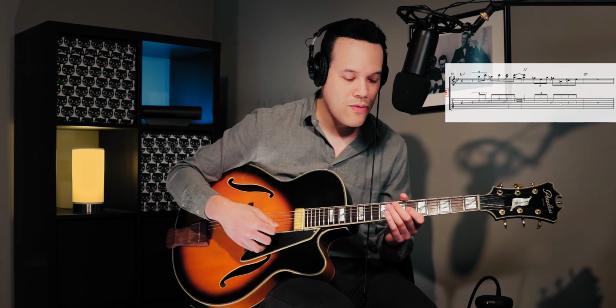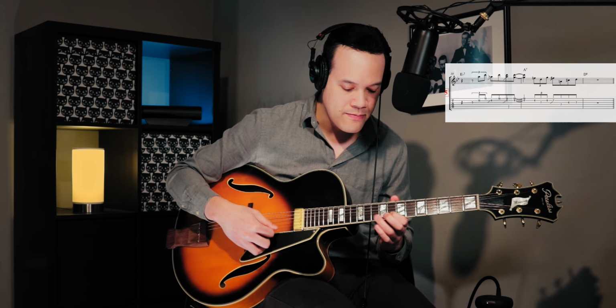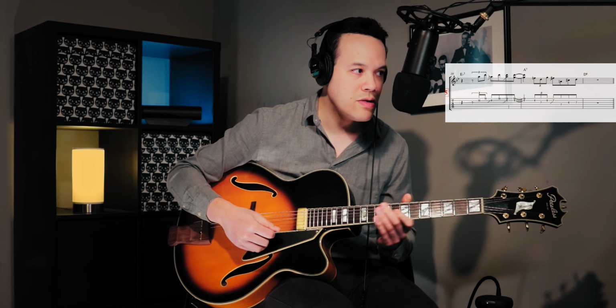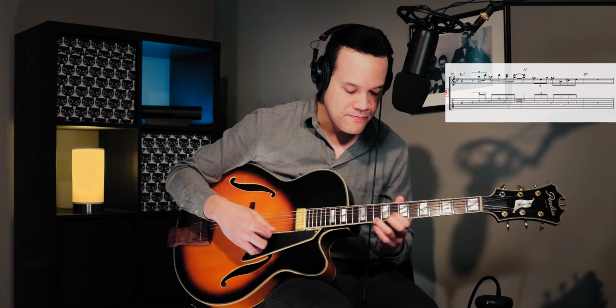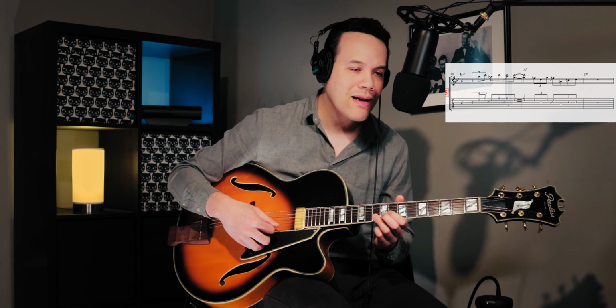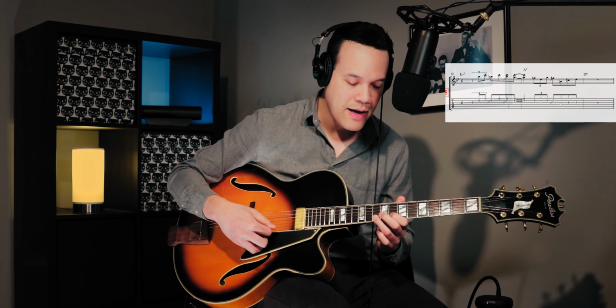1, 2, 3, 4, 1. 1, 2, 3, 4. So you will have to practice this a little bit because the fingering can be kind of awkward. And the slides are important.